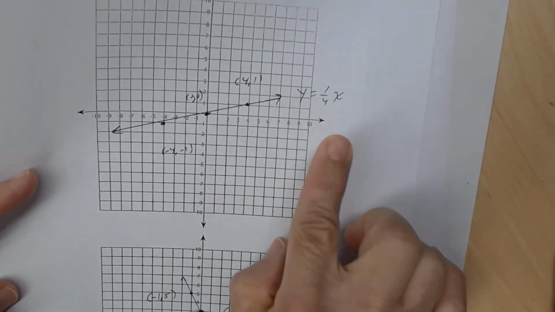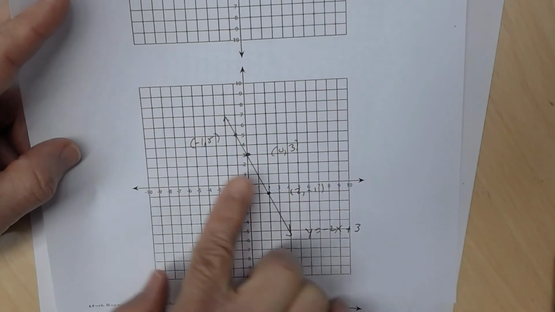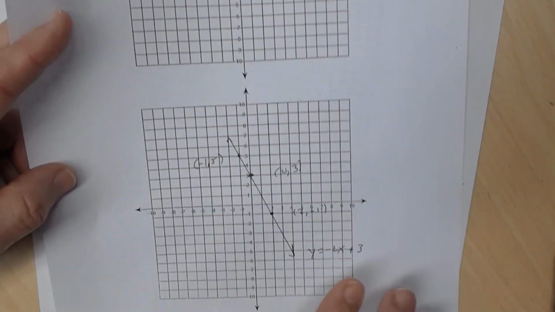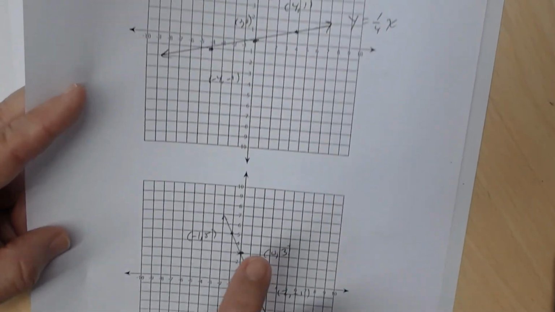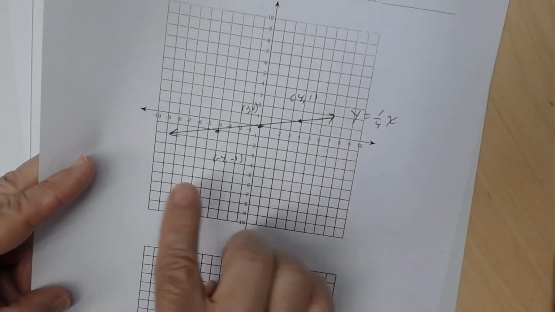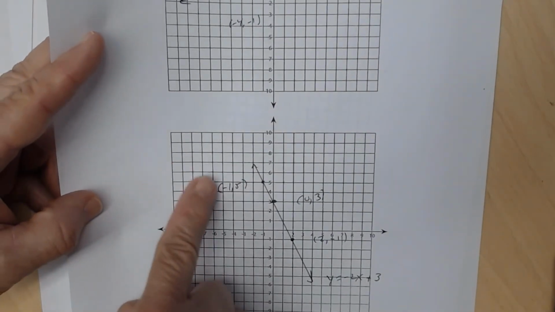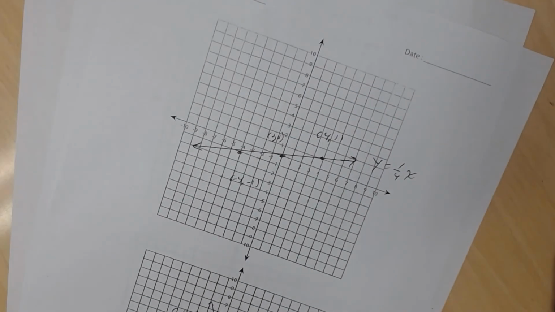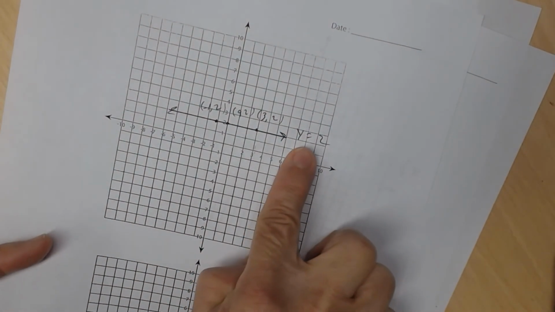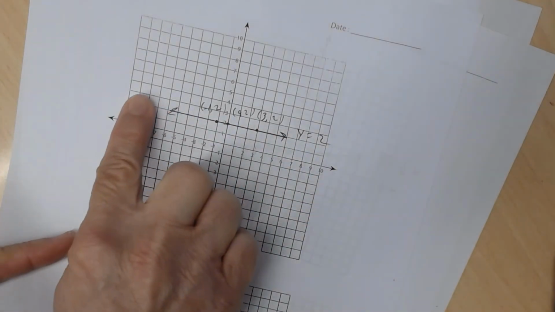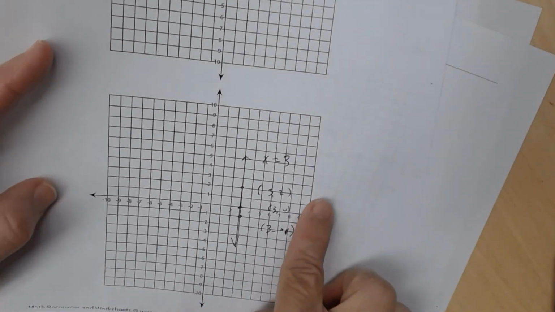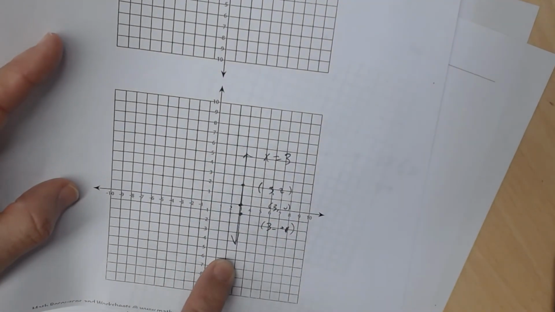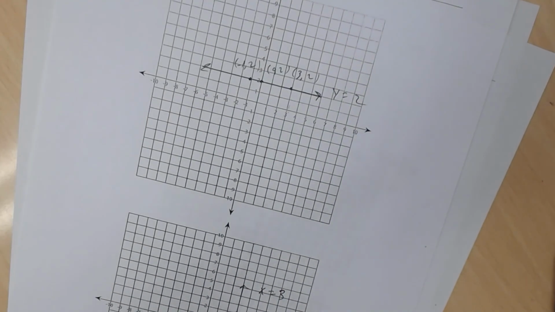We'll talk about what that means. Here, as you go from left to right, this line is falling. So when there are two variables involved, it's either going to rise or it's going to fall. If there's only one variable involved, like y equals a number, then it's going to be horizontal. If it's x equals a number, then it will be vertical. Okay? All right, so that takes care of this lesson.